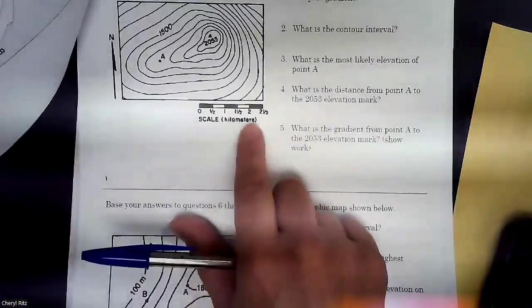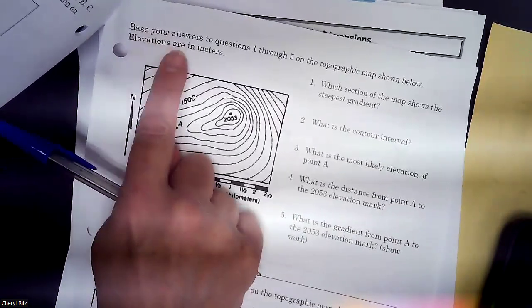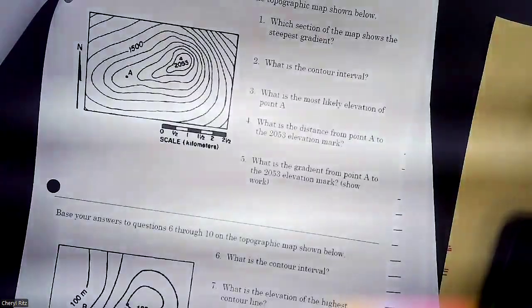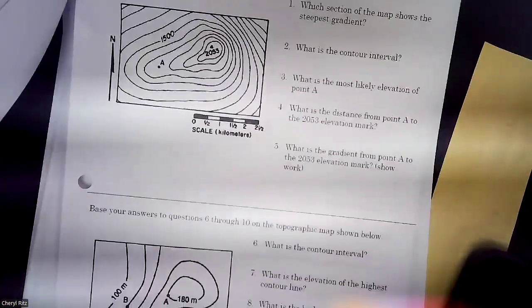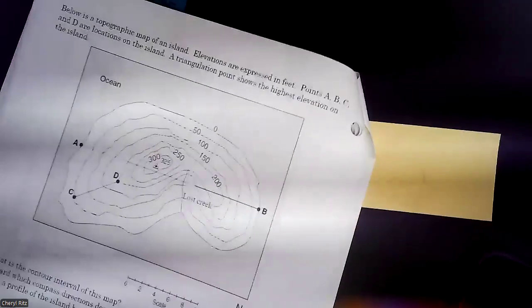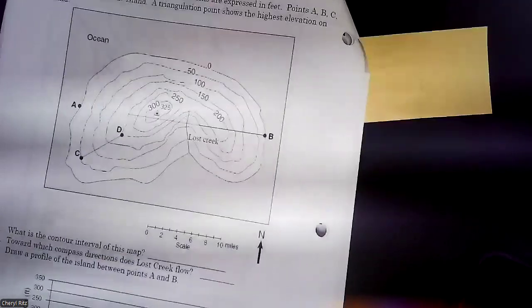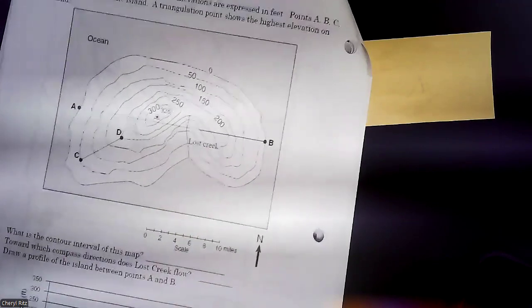I will say that most examples will tell you, like in this one that is going to be one of your homework assignments eventually, it does tell you elevations are in meters. This one labeled it down here in meters. This one did not tell you. So this was a case of it's in miles, so you need to know those go by feet.